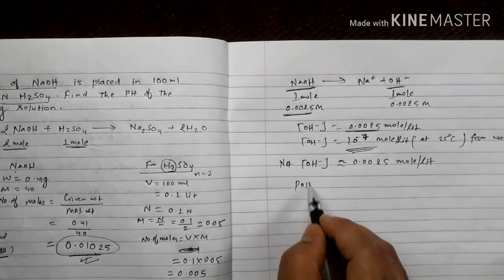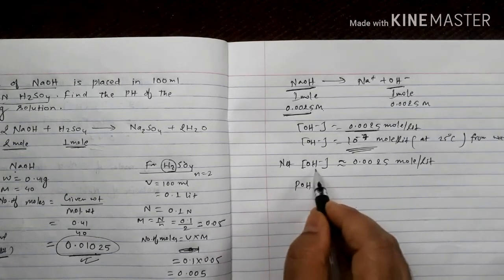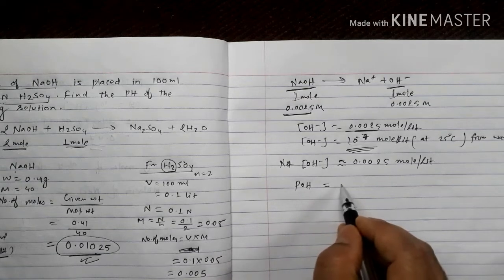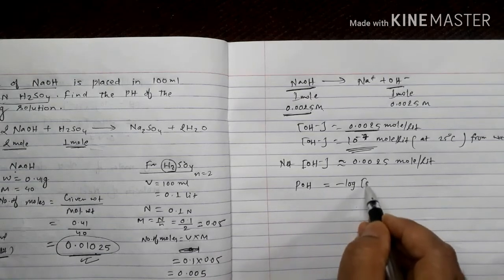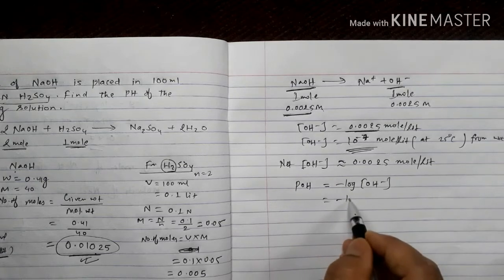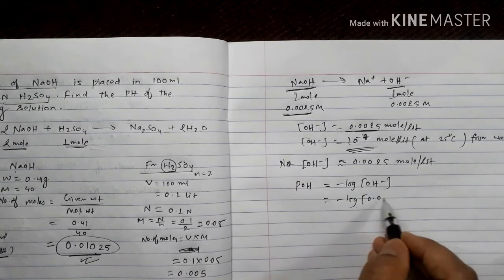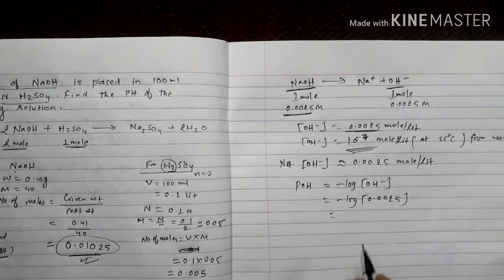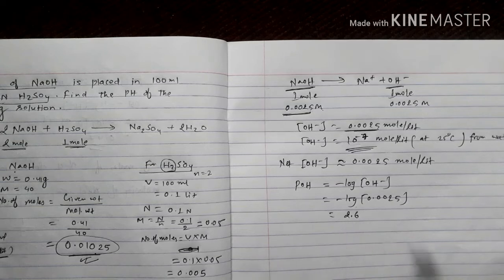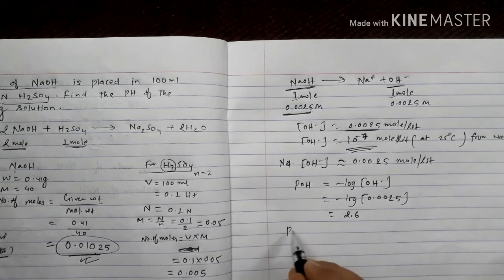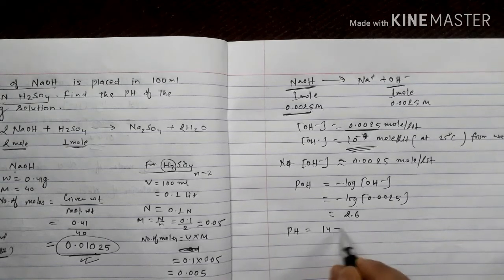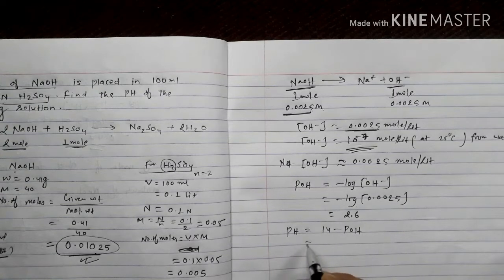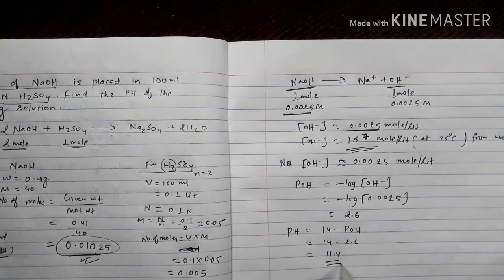Since OH minus concentration is given, we have to find the pOH first. pOH is minus log hydroxide ion concentration, minus log 0.0025. The value will be 2.6. Now you have to find the pH. pH is 14 minus pOH, because pH plus pOH is 14. Therefore, 14 minus 2.6 is 11.4.